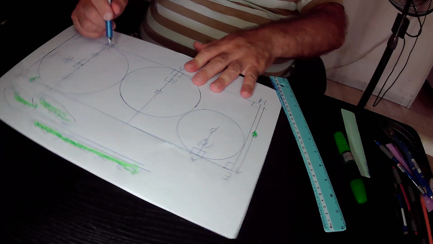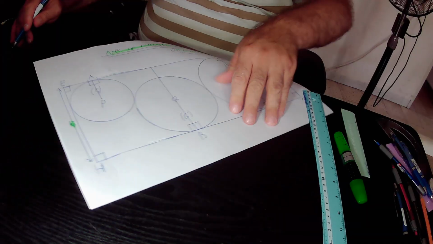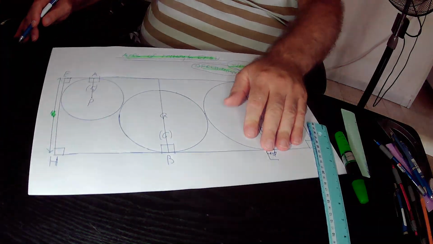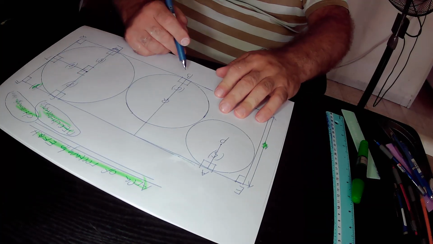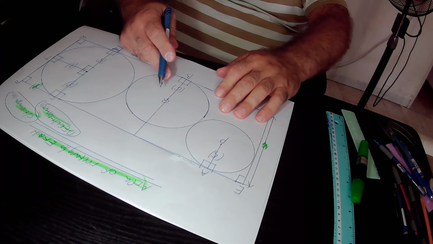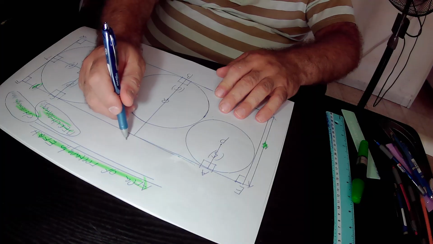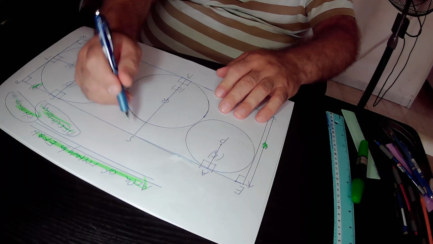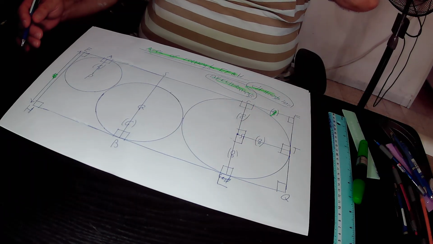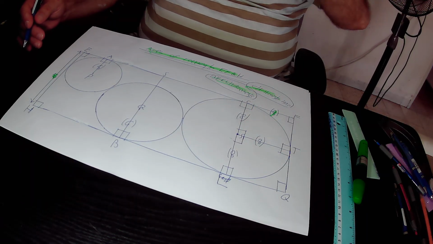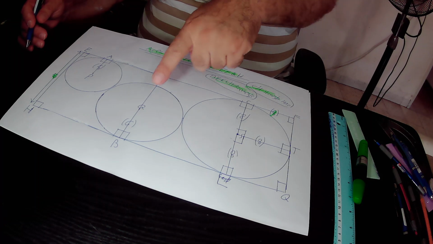By doing this construction, we'll define the touching point of the extended radius BQ with side EF. This point is point S. So by doing this construction, we're going to make quadrangle ESBH.